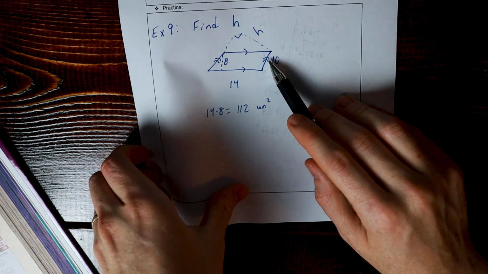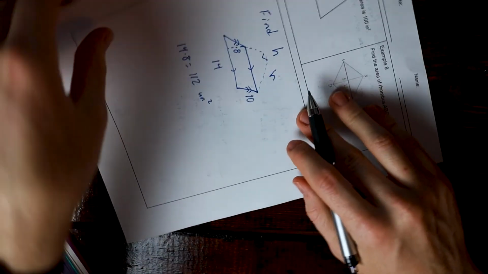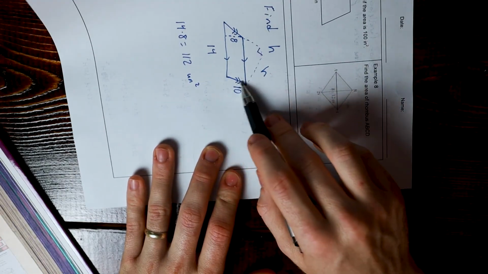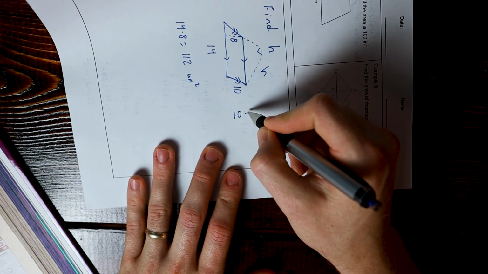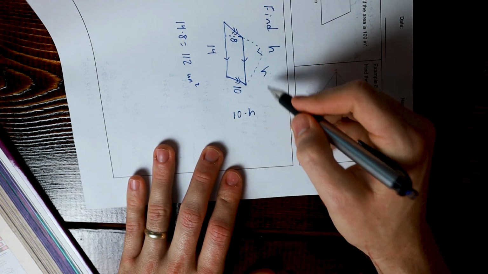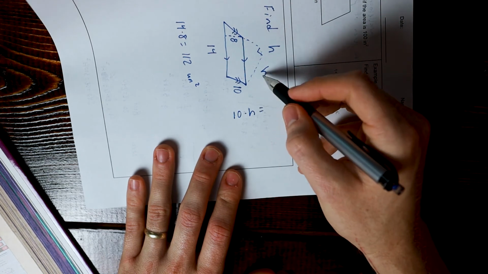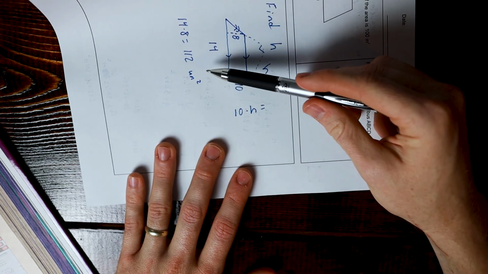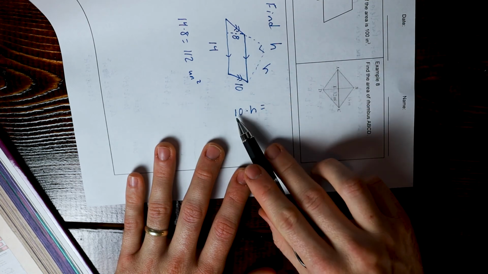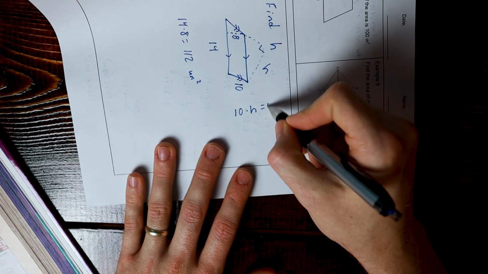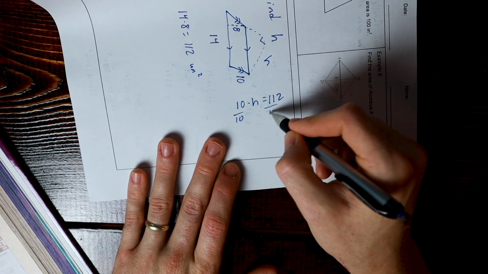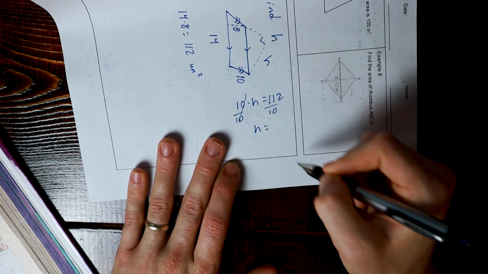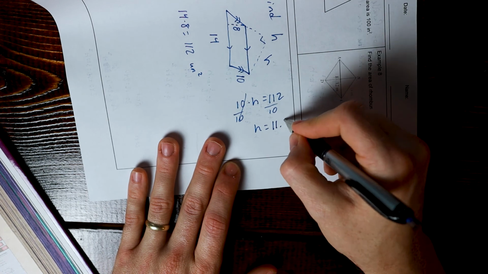Well, that H corresponds with, if 10 is my base, what's the height? So what you do is do 10 times H, base of 10, height of H. We know that the total area was 112. B times H gives me 112. We already had that 112. So then to solve for H, you just divide by 10 and you would get 11.2.